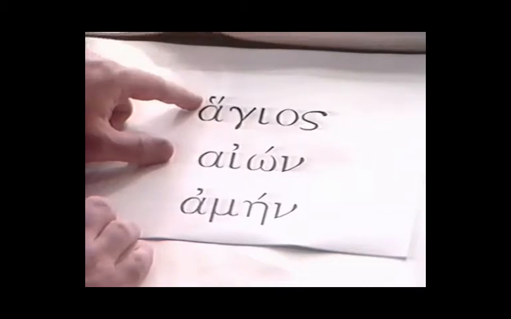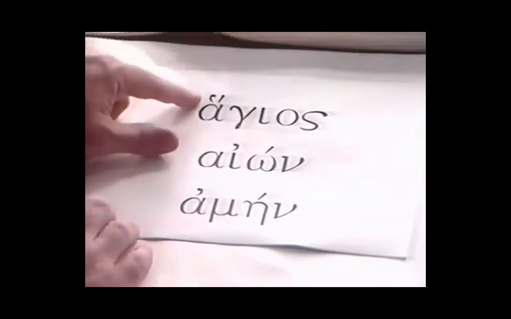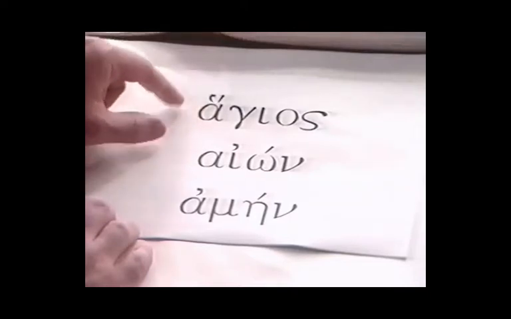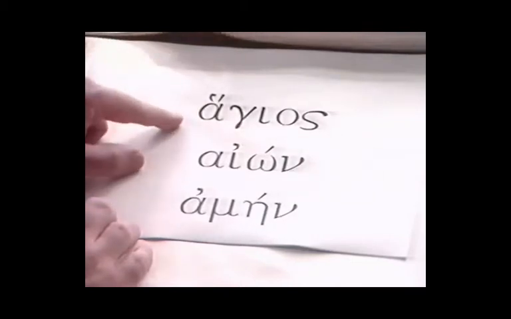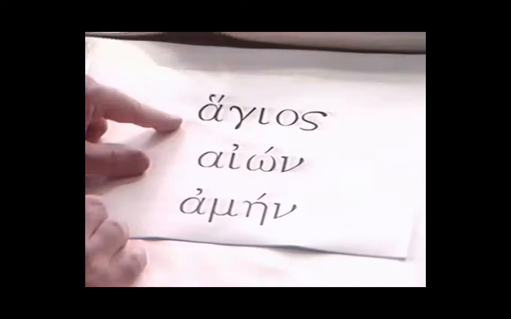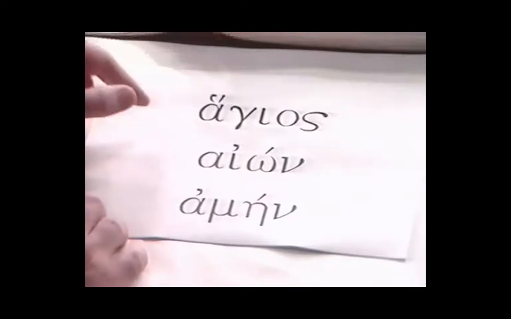And notice that when a breathing mark and an accent occur over the same vowel, the breathing mark occurs first. The breathing mark here is a rough breathing mark, so we will put an H sound in front of the pronunciation of this word. Hagios.